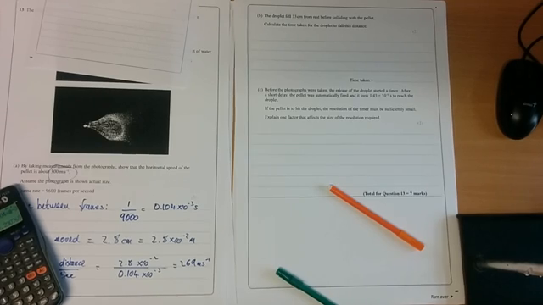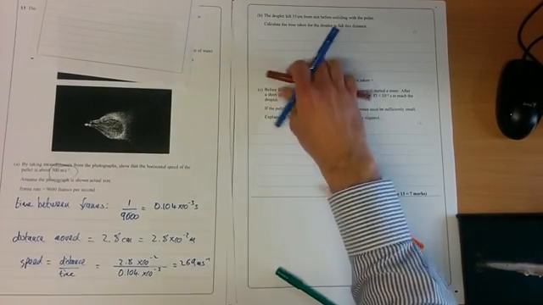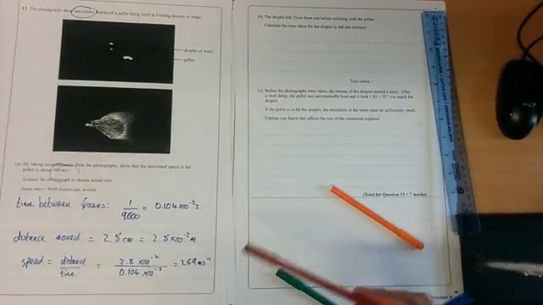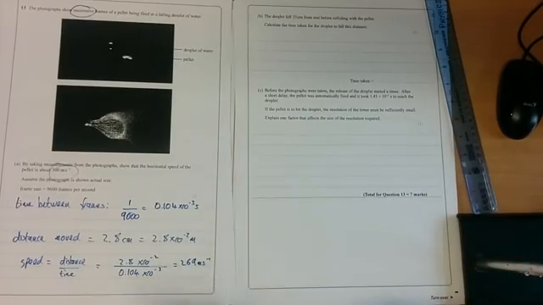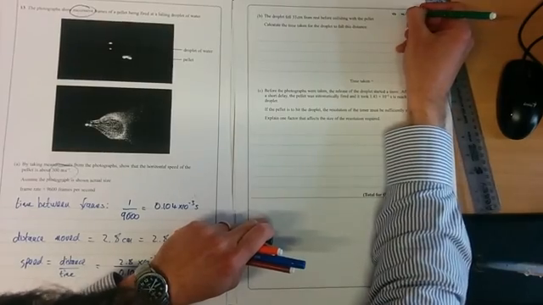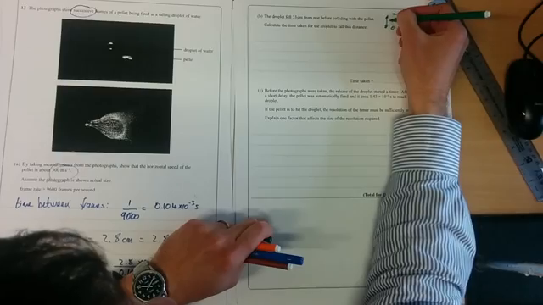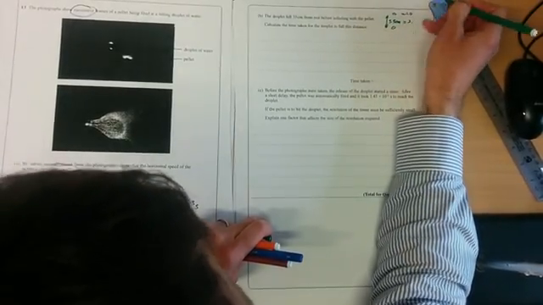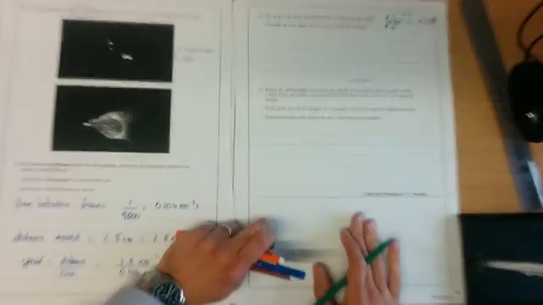Okay, so it then says the droplet fell 33 centimeters from rest before colliding with the pellet. Calculate the time for the droplet to fall this distance. So the droplet is starting from rest and it falls a distance of 33 centimeters. So we've got u, we've got s, and the acceleration is 9.81.